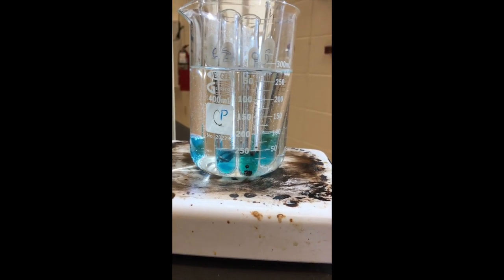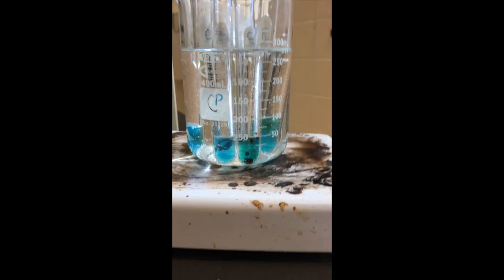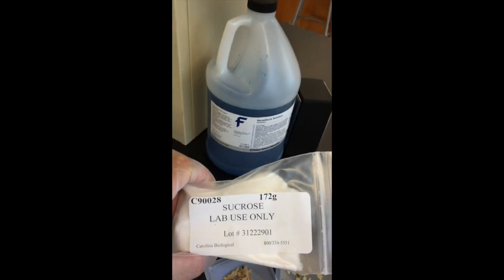So I'm going to test that. I'm going to take the indicator chemical and I'm going to put it in with something that I know is a simple sugar. Here we go.